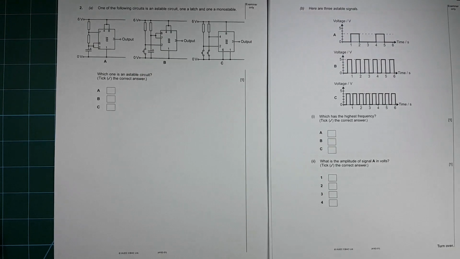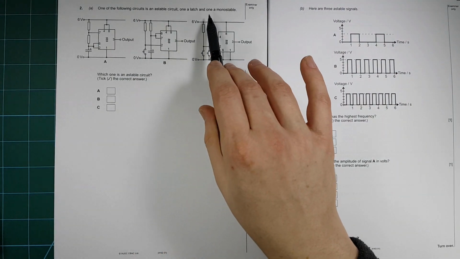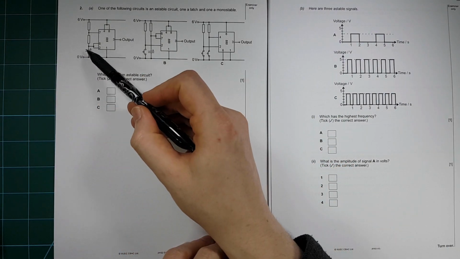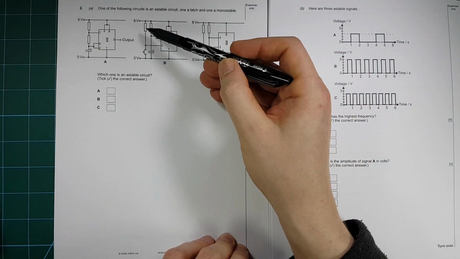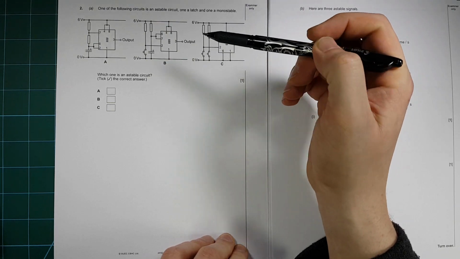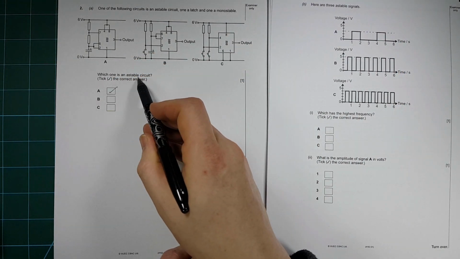Okay. Question 2. One of the following circuits is an astable, one is a latch and one's a monostable. So you should be able to recognise these. This is the astable with 2 resistors and a capacitor in a timing chain. This is the monostable with the trigger and 1 resistor and 1 capacitor. And this is the latch. So which one is the astable? It's A.